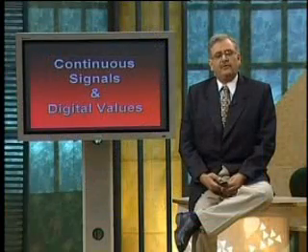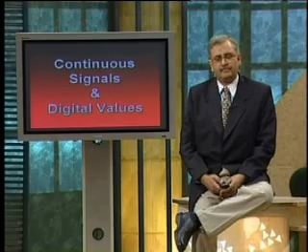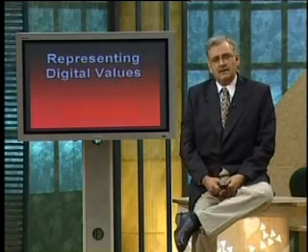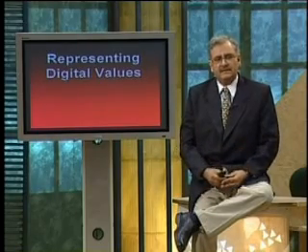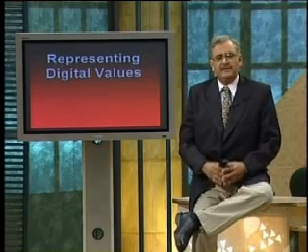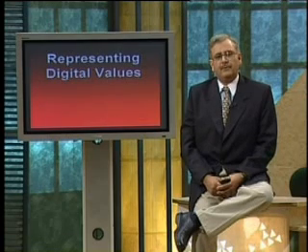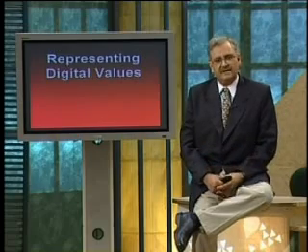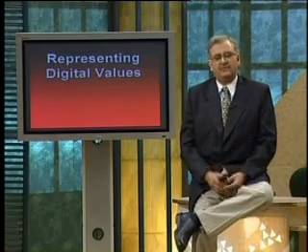In the last slide, we saw a continuous signal and its digital representation. These digital values have to be processed electronically by a digital system. Generally, there are two types of electronic systems, analog systems and digital systems. Analog systems process continuous signals. So a continuous quantity has to be converted into electrical or voltage terms.